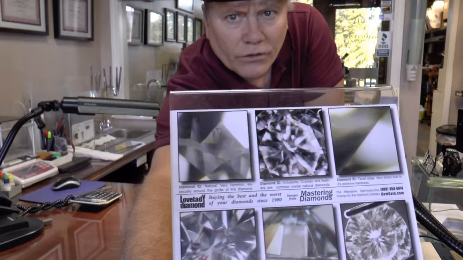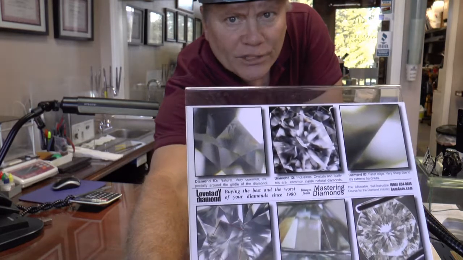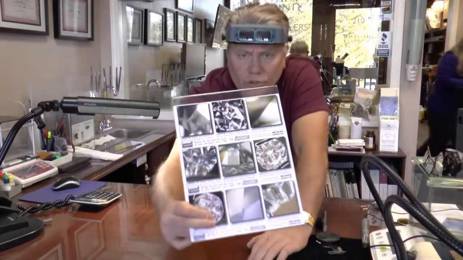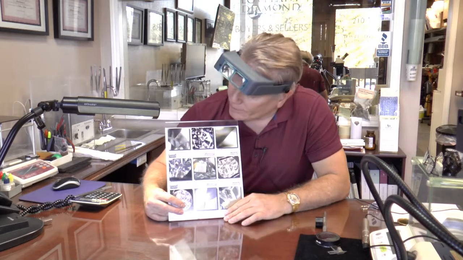You'll see tiny triangular growth in the naturals, and this is something that is unmistakable in natural rough diamond, which translates to the little pieces being left onto the polished diamond.